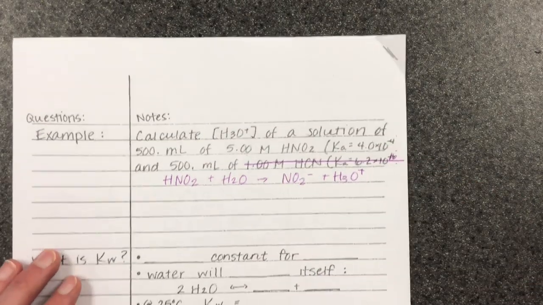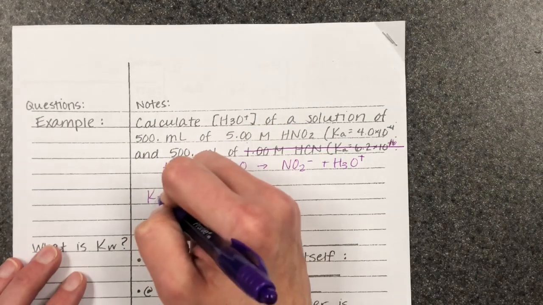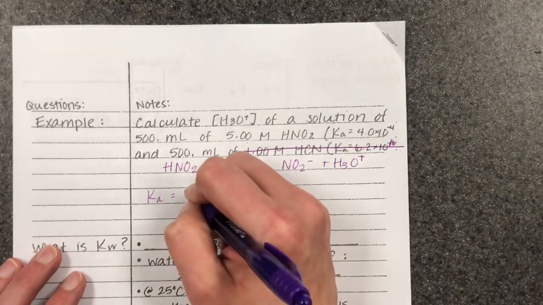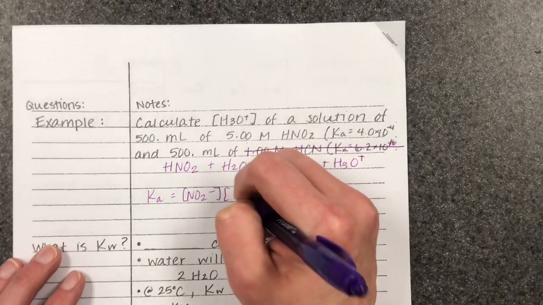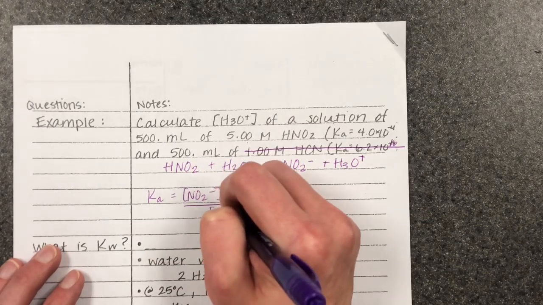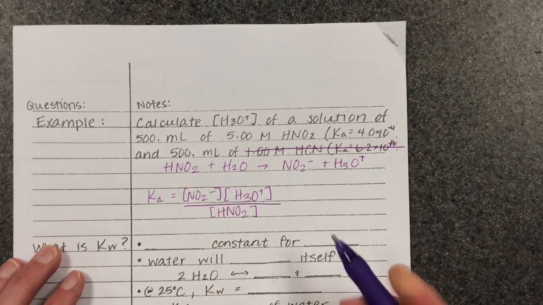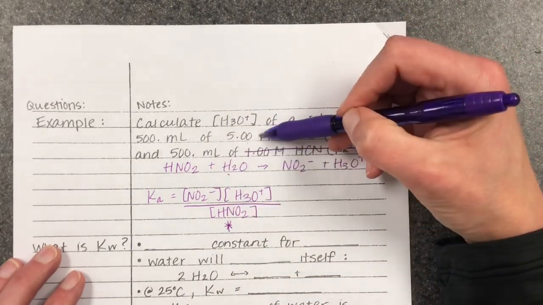Then I am going to write my acid dissociation equation. And then we're going to plug numbers in. But this number, because I diluted the solution, is not going to be 5.